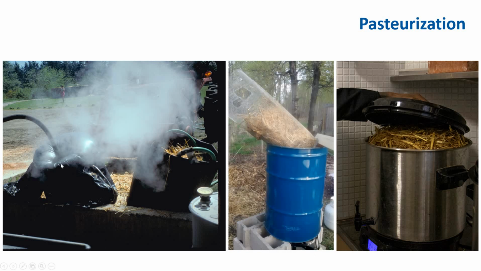You can also use steam, basically for the same amount of time, about an hour or less, to pasteurize the straw. This is just basically a 55-gallon barrel with chicken wire mesh. You could dunk it here, and you could light some wood, or you could use some gas, or you can just do this on your stove. So I've actually grown oyster mushroom from home by just boiling the straw on my countertop for an hour and then using that as a substrate.